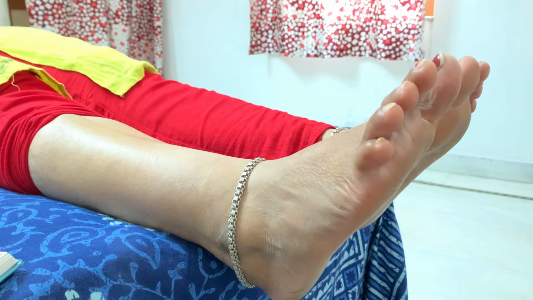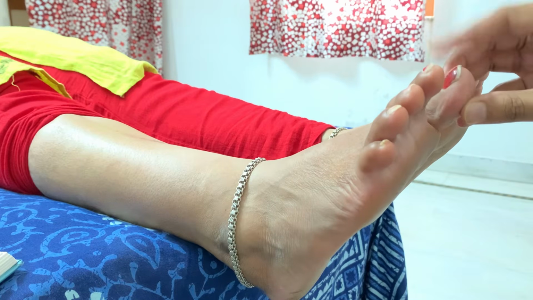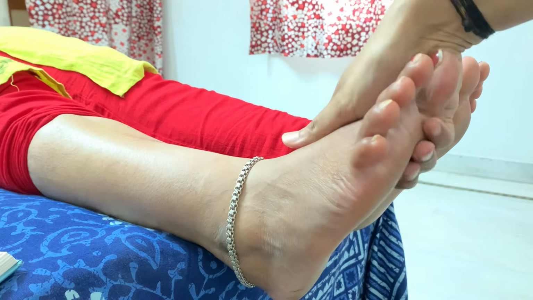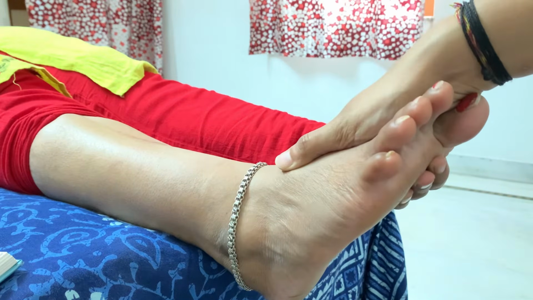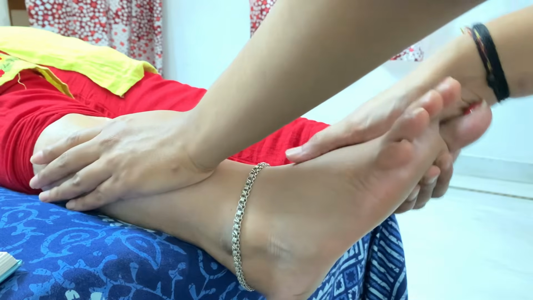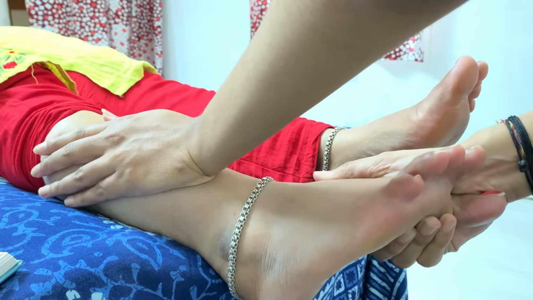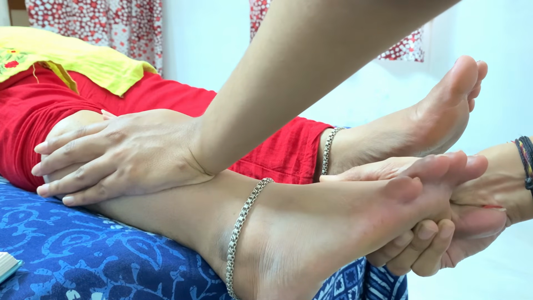Now I will tell you the stretching of extensor hallucis longus. This is the stretching of the big toe. It does the function of dorsiflexion at the big toe and dorsiflexion and supination at the ankle joint. To stretch the big toe, I will perform just the opposite of these functions: plantar flexion at the big toe and plantar flexion and pronation at the ankle joint. With my other hand, I am stretching the belly of extensor hallucis longus away from its insertion. This is the way you have to do stretching of the extensor hallucis longus muscle.